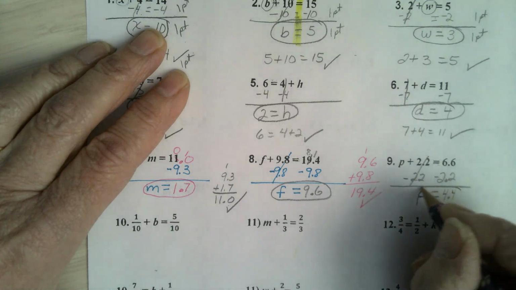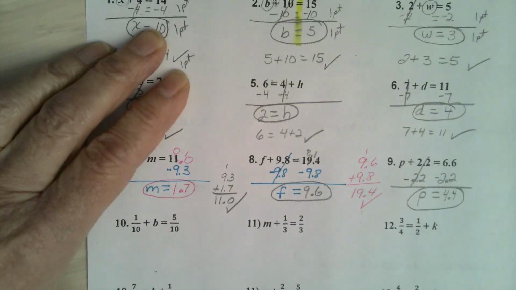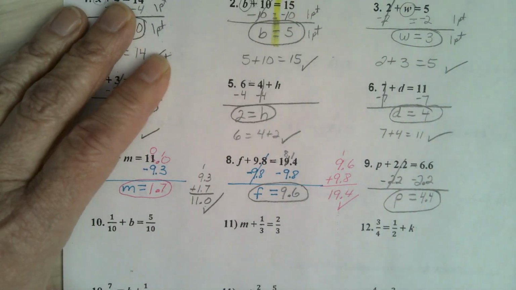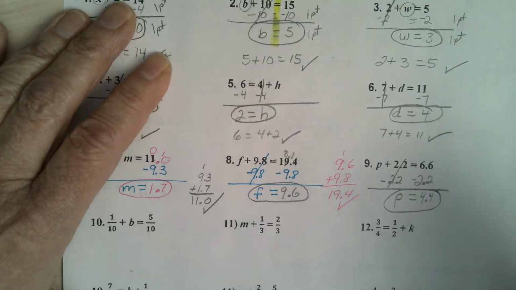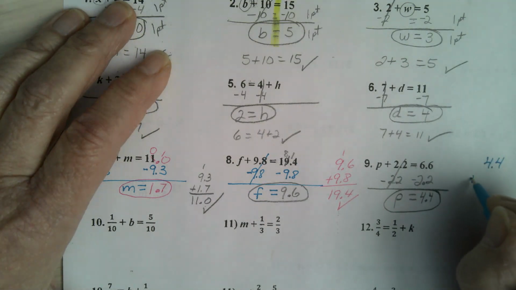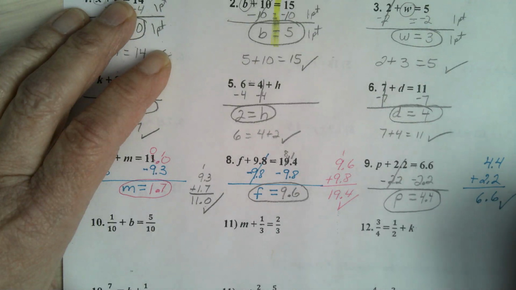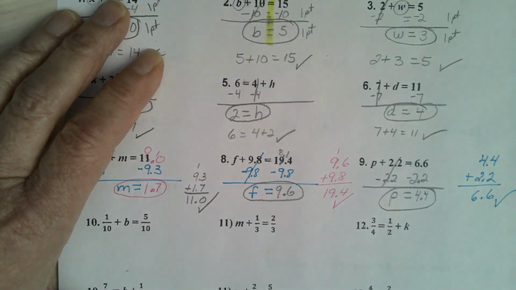Circle your answer. Now we have to do the check step. Replace P with 4.4. I'm going to do it vertically. Does 4.4 plus 2.2 equal 6.6? Yes, it does. Any questions?